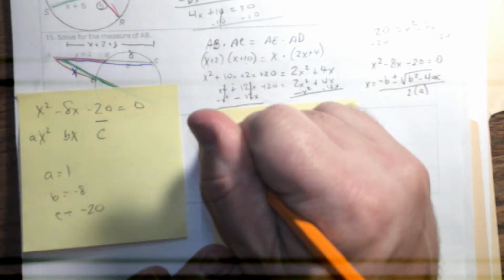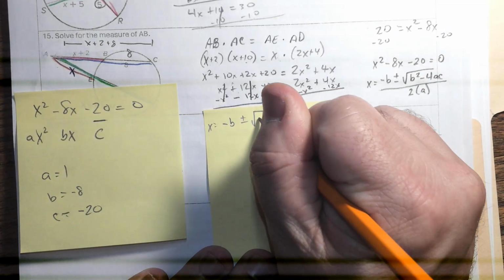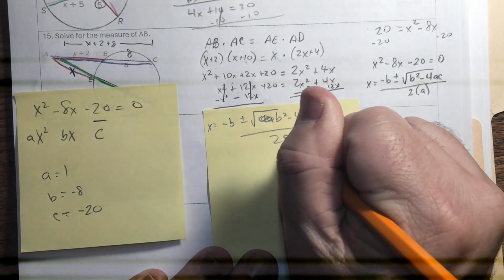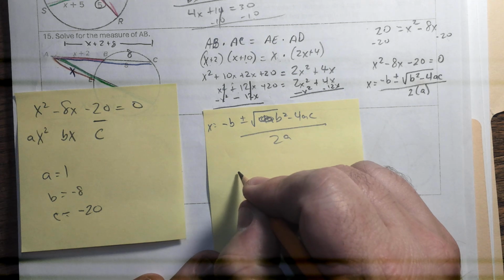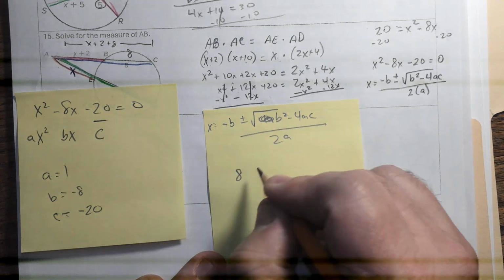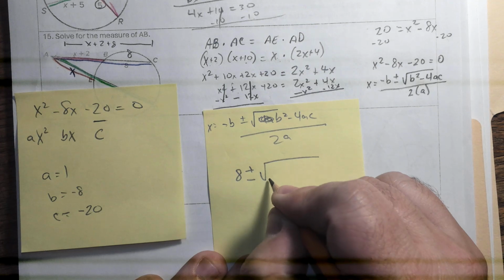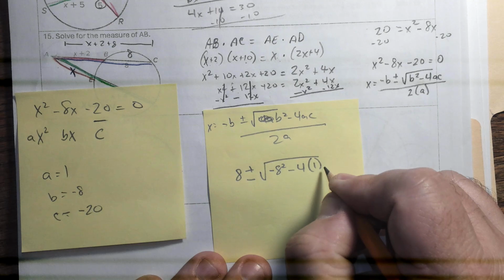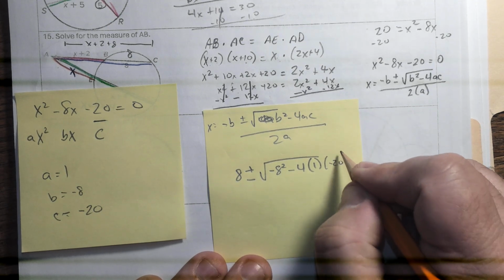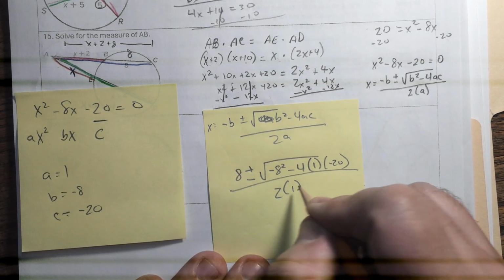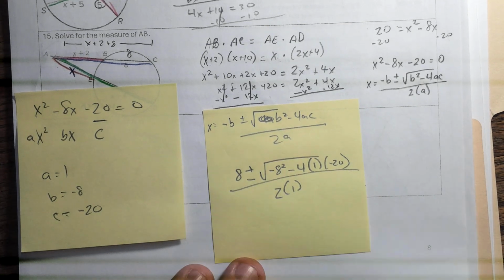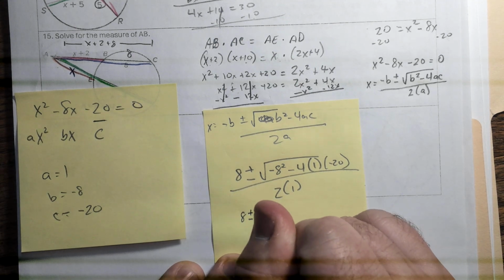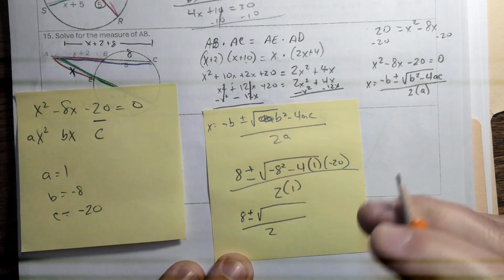So again, x equals negative b plus or minus the square root of b squared minus 4ac over 2a. So b is negative 8, so it's positive because this is a negative, plus or minus the square root of negative 8 squared minus 4 times a, which is 1, times c, which is negative 20, over 2 times a, which is 2 times 1. All right, so we got 8 plus or minus. Now we know this is 2 over there.